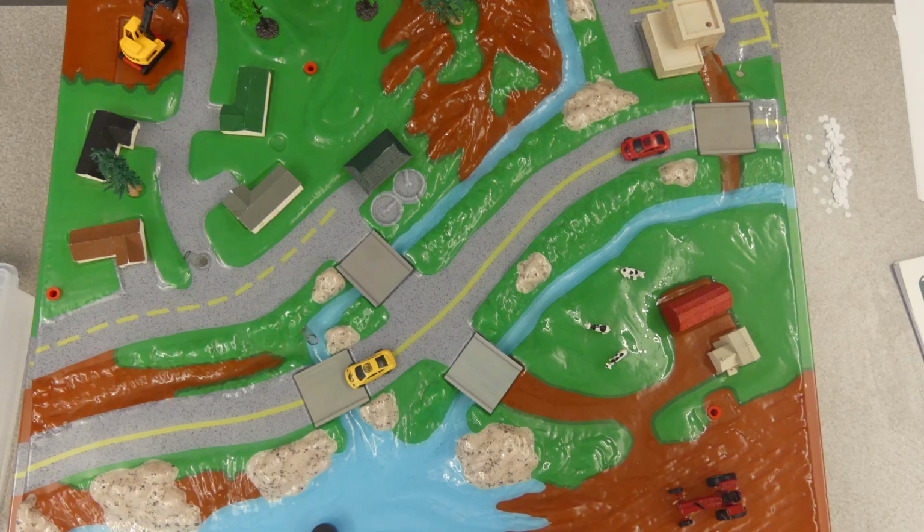So just a few things to remember. This model is great through all ages, K through adult. It is a watershed model. It covers both point and non-point source pollution. It's plastic, it's really easy. You saw it took just a minute to put together and set up. It takes about that long to take it apart.